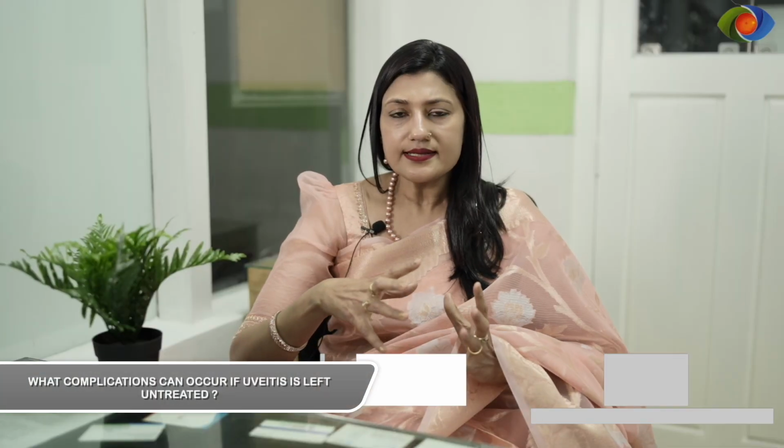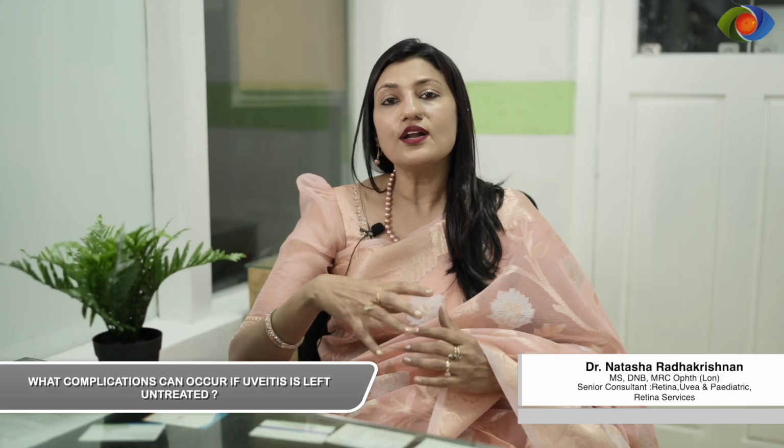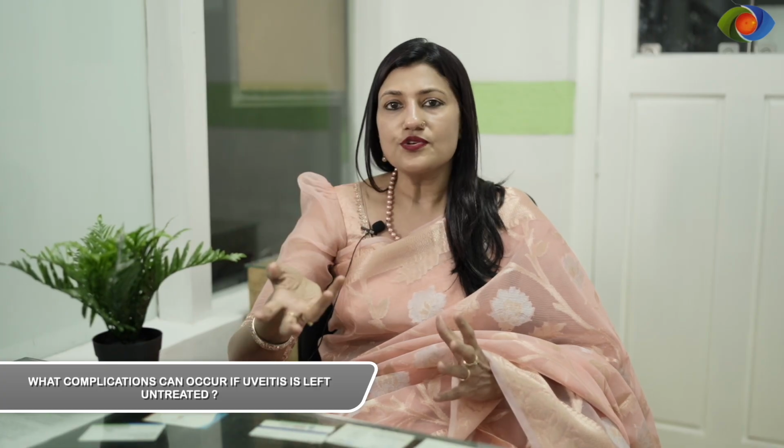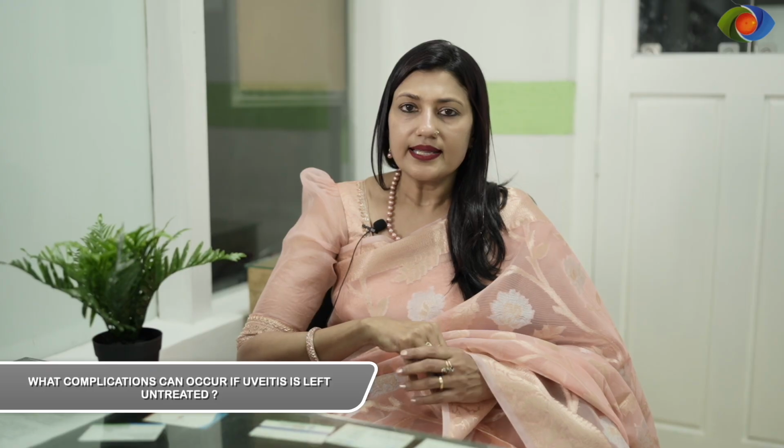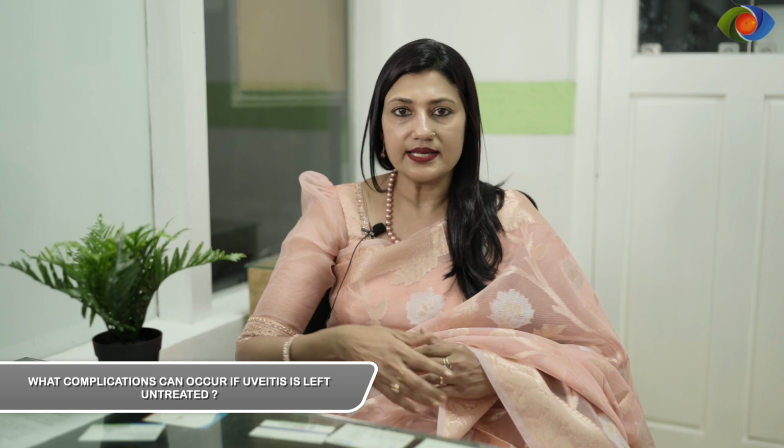Uveitis is a group of diseases that can cause a lot of complications in the eye, and if left untreated, it can cause complete loss of vision in the eye, as well as what we call phthisical eye, which means the eye will become shrunken and atrophic, and it can lead to that. So it is very important that uveitis is detected early and appropriate treatment given at the appropriate time, and the complications also need to be managed as and when they occur.